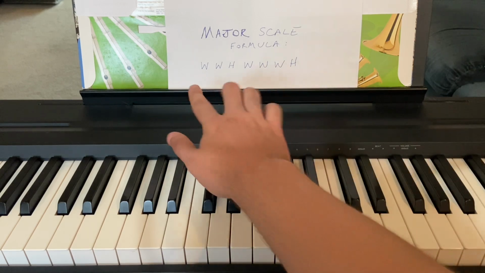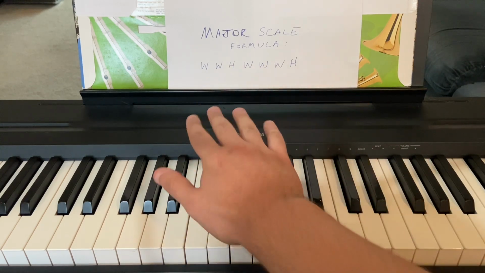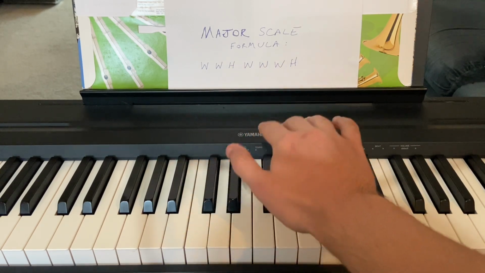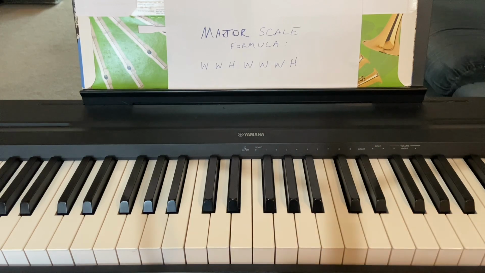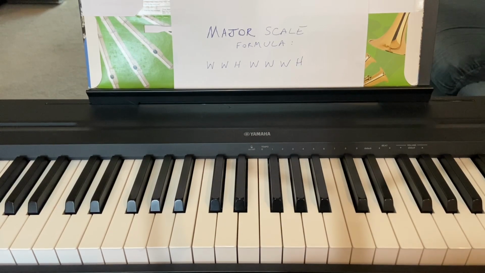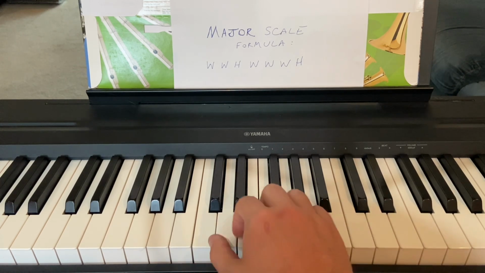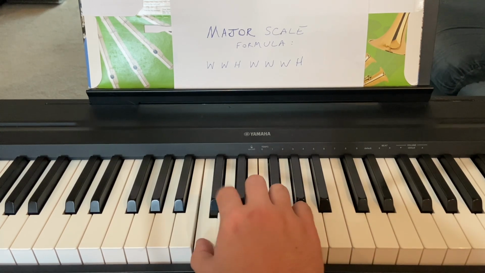You'll notice that I also have it posted up here. So it's whole, whole, half, whole, whole, whole, half. And that's going to be for every major scale. I will also continue to put diagrams like this up there to help you through the video. So let's now take what we know about the major scale formula and apply that to other keys than just C, because C is the easy one, right? It's all the white keys.